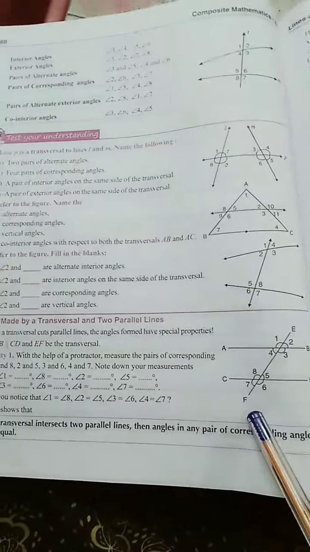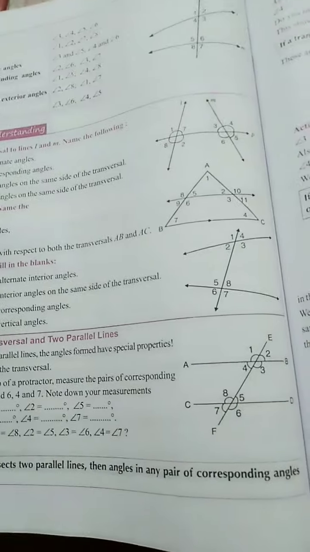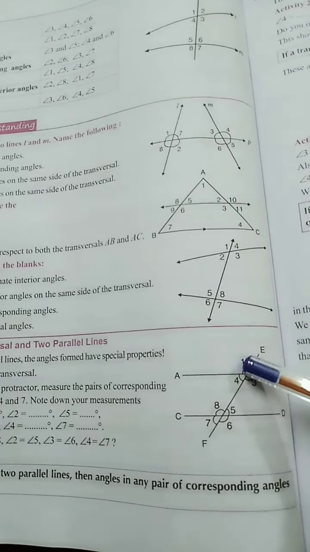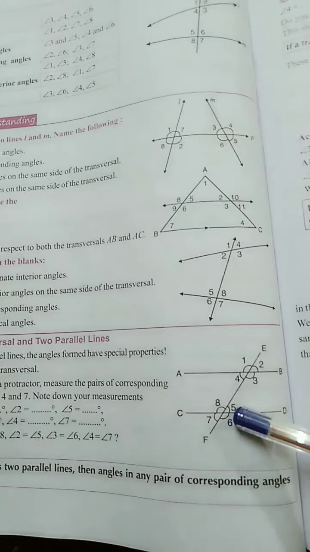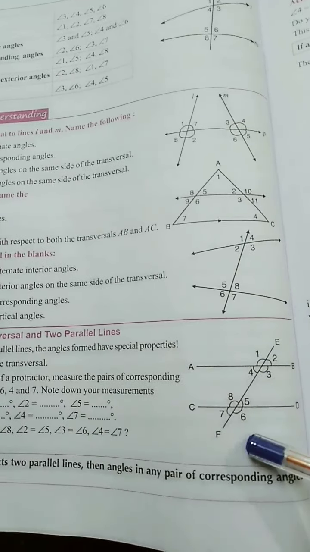So, if a transversal intersects two parallel lines, then angles in any pair of corresponding angles are equal. Means when a transversal intersects parallel lines, then corresponding angles are equal. Means angle 1 is equal to angle 8, angle 2 is equal to angle 5. Similarly, angle 4 is equal to angle 7 and angle 3 is equal to angle 6. Why? Because these are corresponding angles.